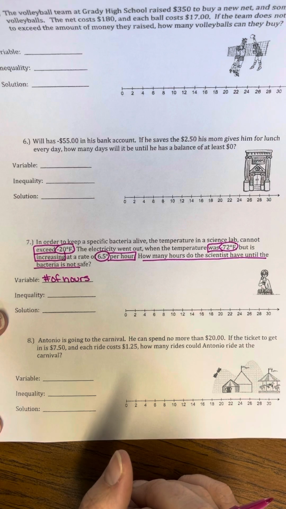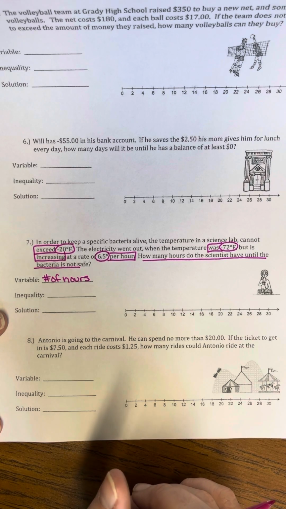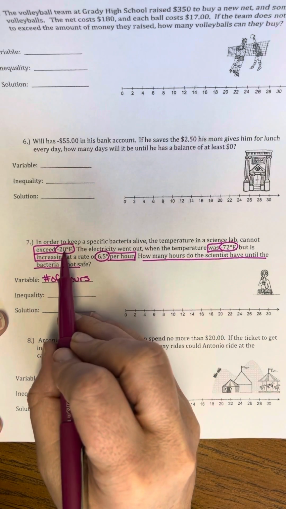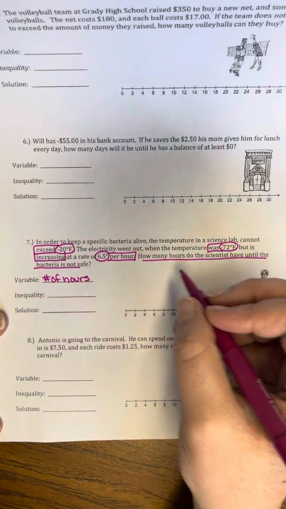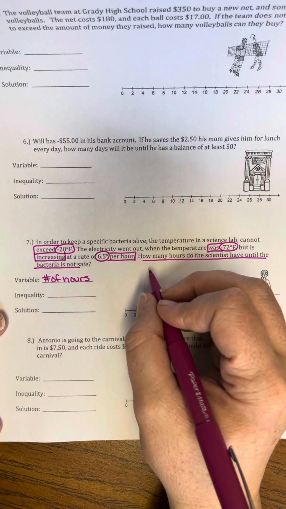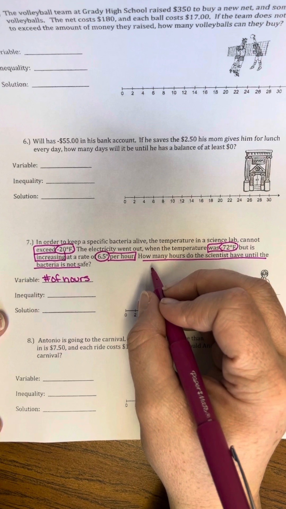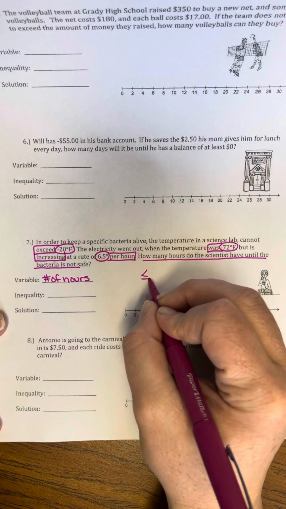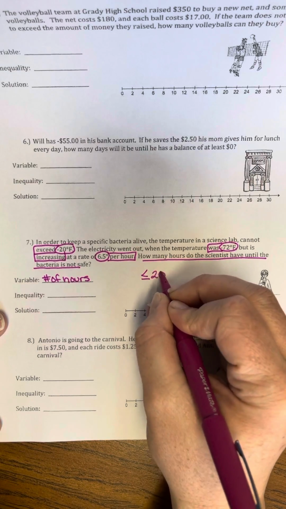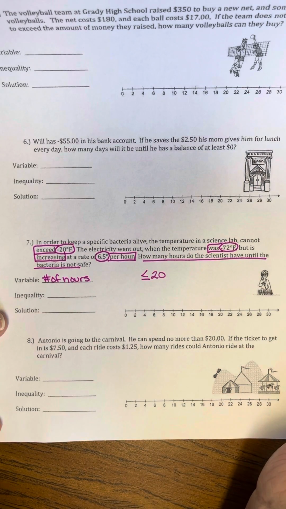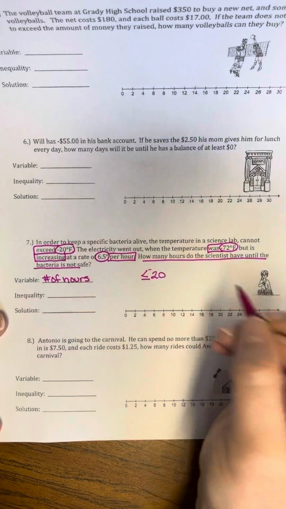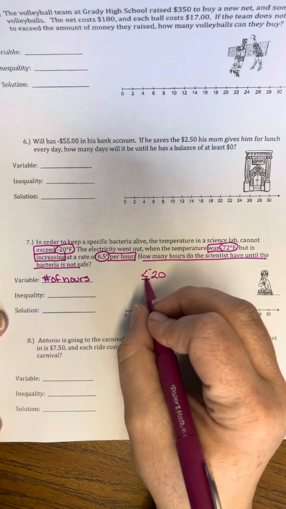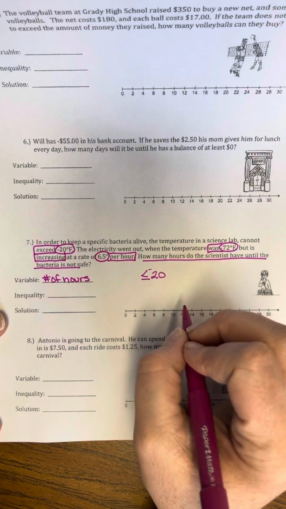If we don't want it to exceed this negative 20 degrees, we want to make sure that we are doing that as less than or equal to that negative 20, okay?